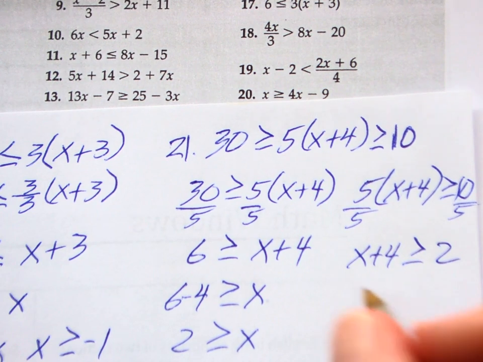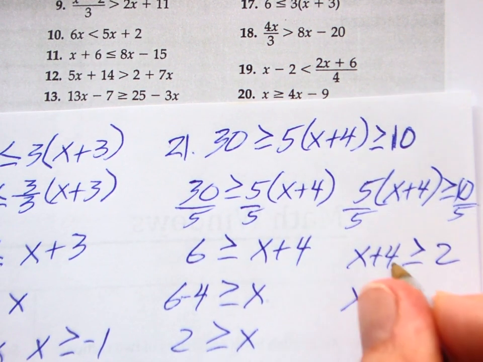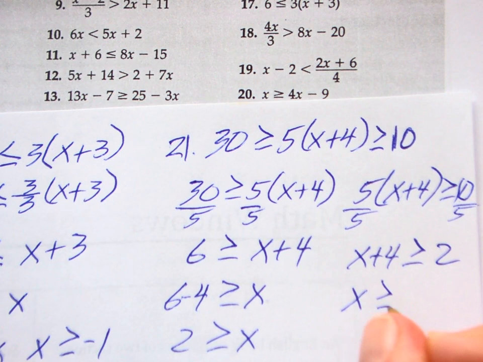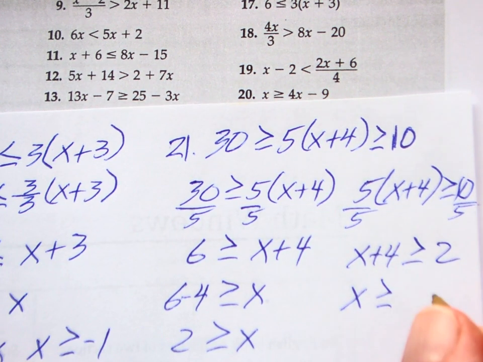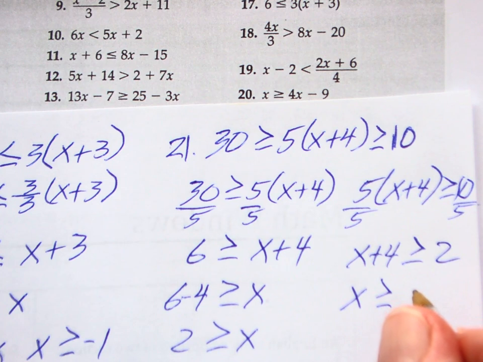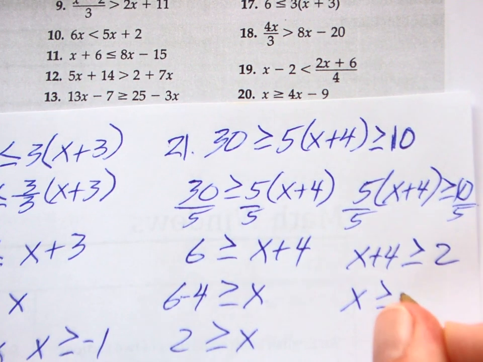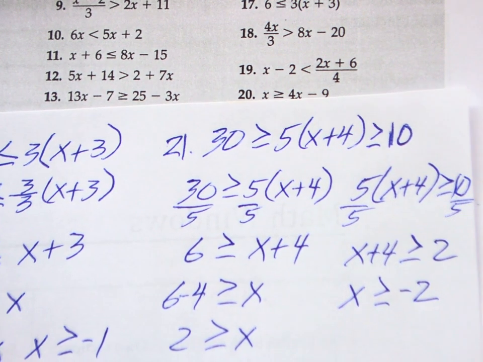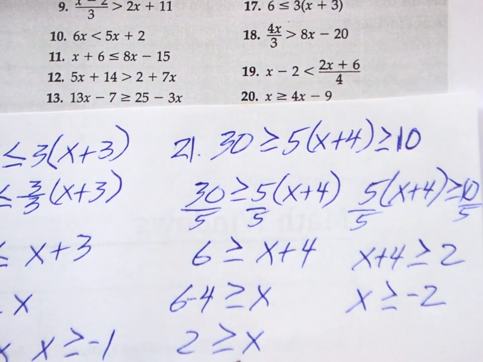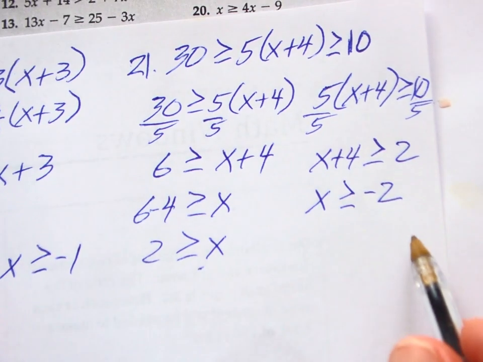So I'm going to subtract 4. I get x, subtract the 4, is greater than or equal to 2 minus 4. 2 minus 4 is the opposite of 4 minus 2. 4 minus 2 is 2. 2 minus 4 is negative 2. Now, I got this answer, and I got this answer.